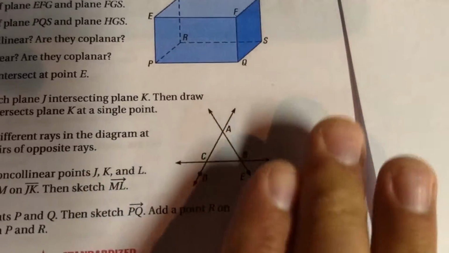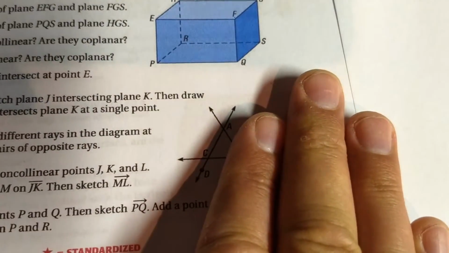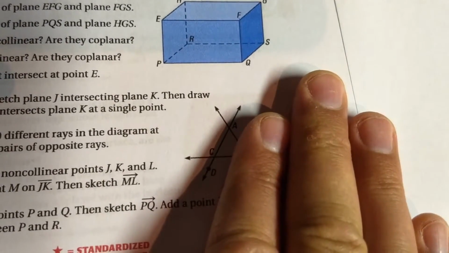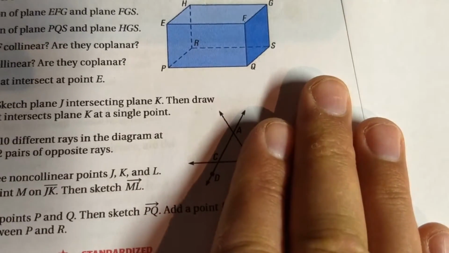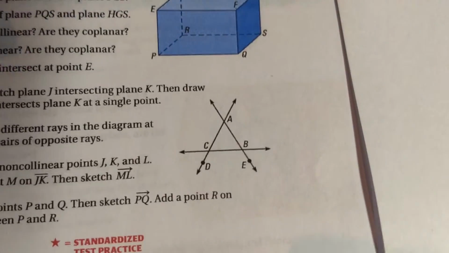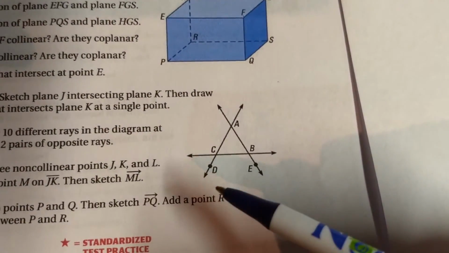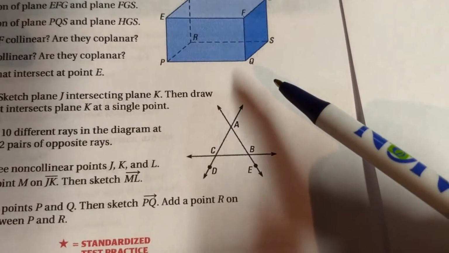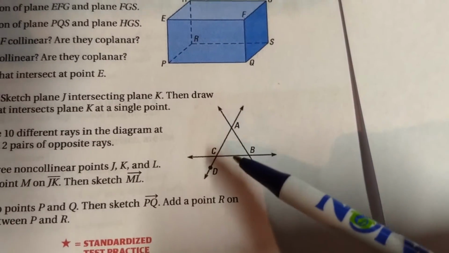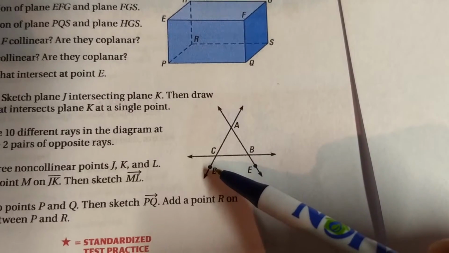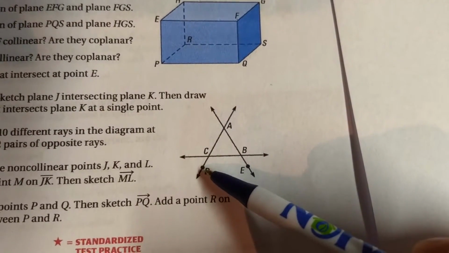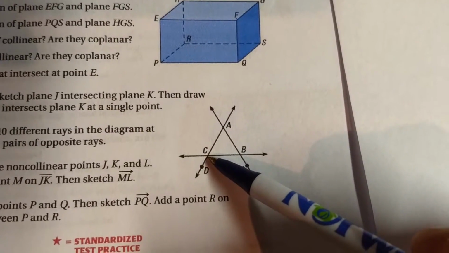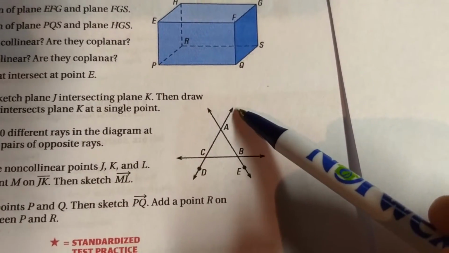What we're going to do is, first of all, let's just forget about this portion and just concentrate on that one line that has D and C and A. And we can come up with a bunch of different rays just based on that. Remember, a ray starts at a point and continues in one direction infinitely. So let's start at D and travel in this direction. And we have a ray here that goes from D through C and continues on in that direction.